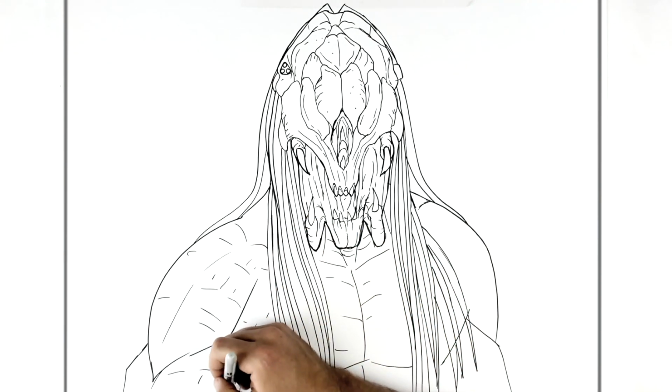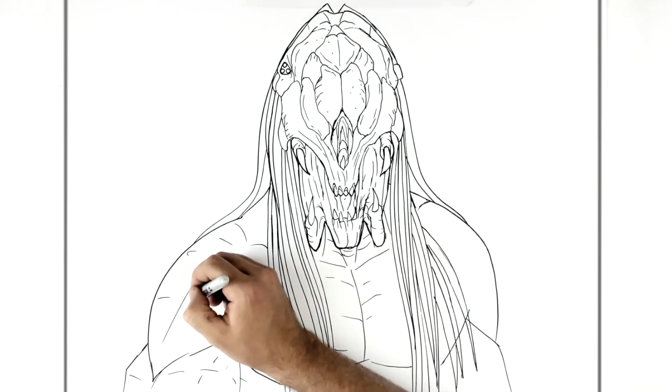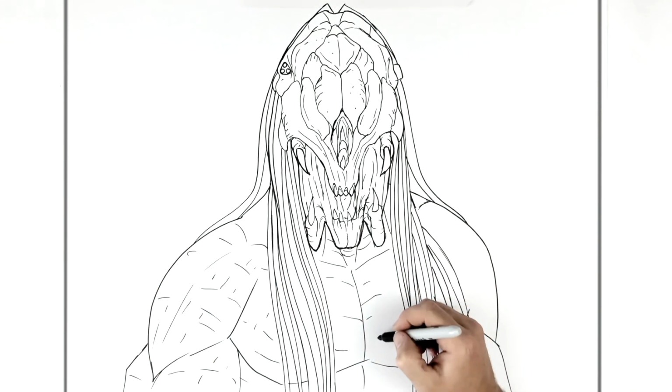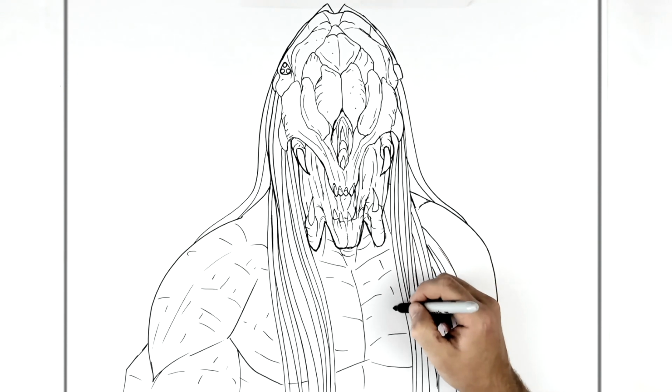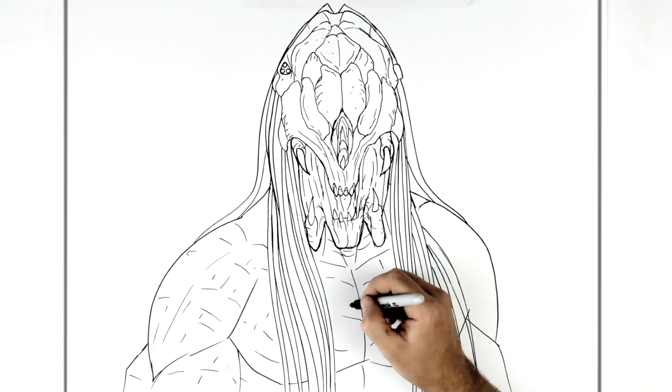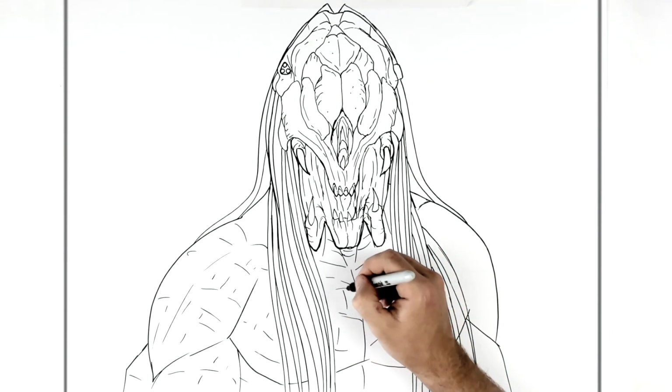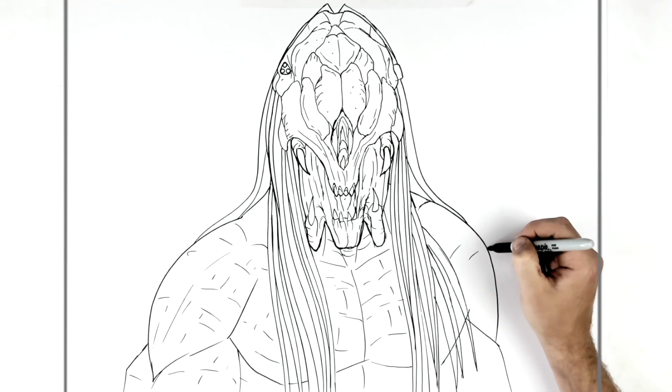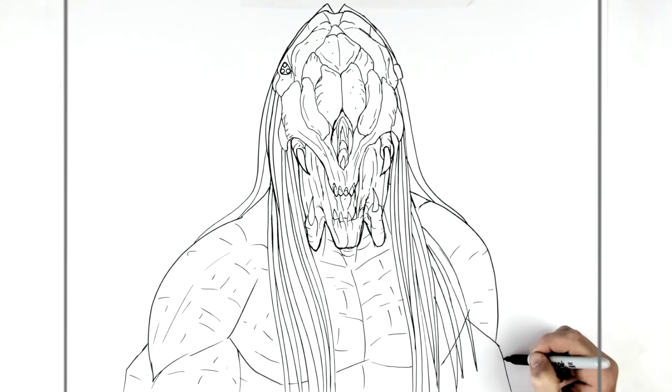So you want to make them kind of reptilian looking, so you're just adding like scales and just a lot of these texture kind of lines.